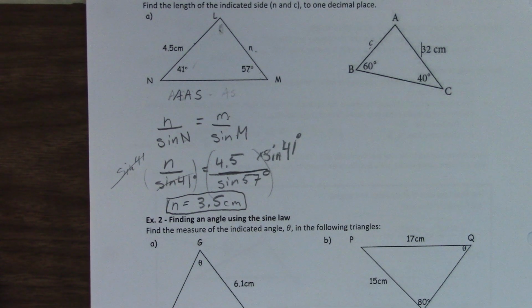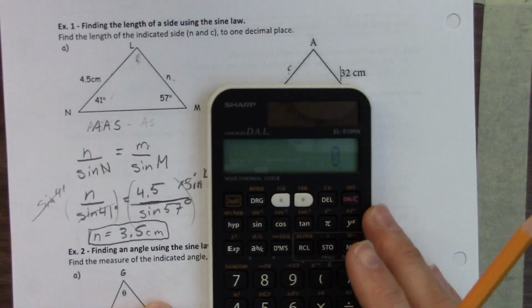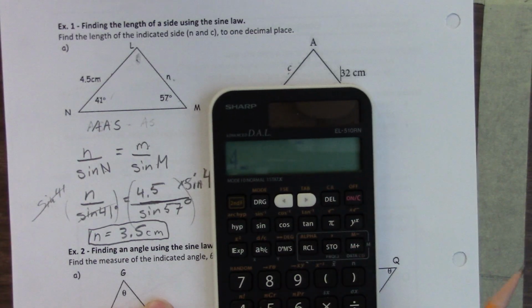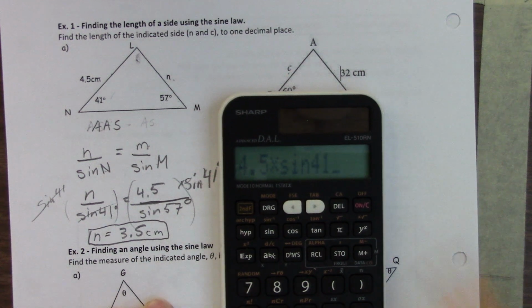Are you in radians? Does it say RAD or degrees at the top? D, okay. So just like this, Junior, watch my calculator. You're going to write 4.5 times sine. Now the only one that might have trouble with this is RC, because he can't write sine 41.